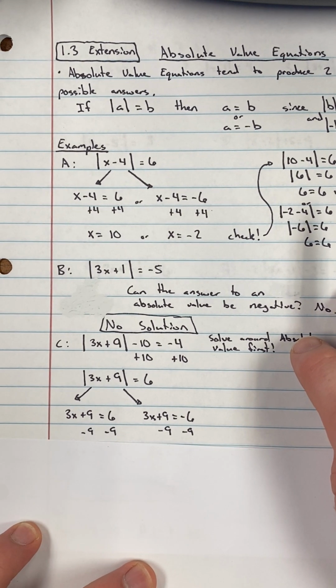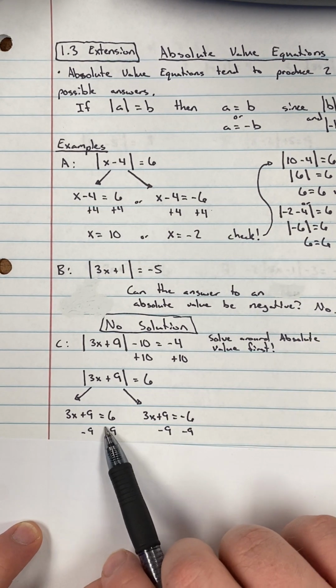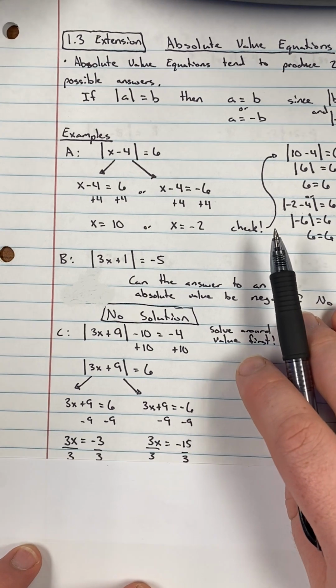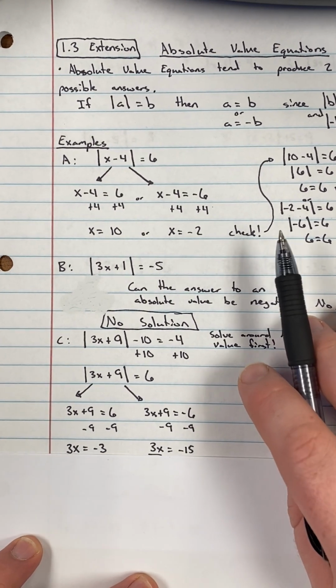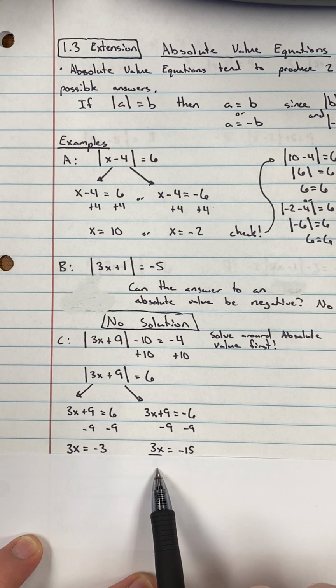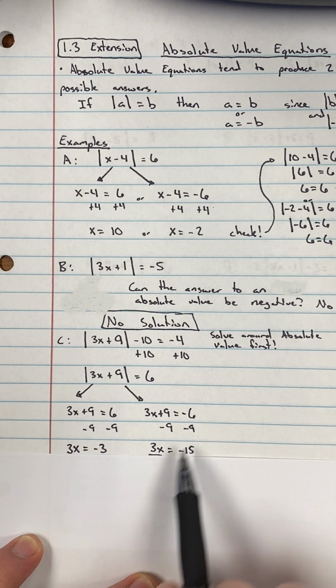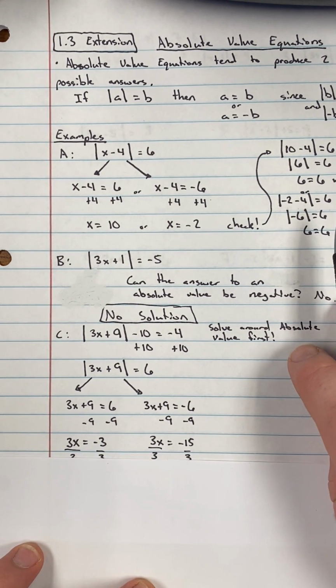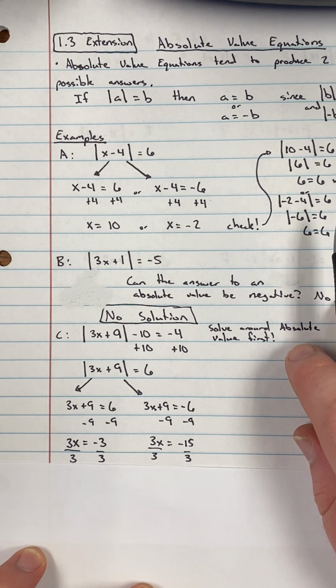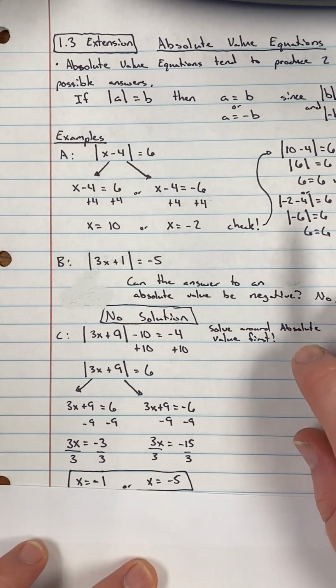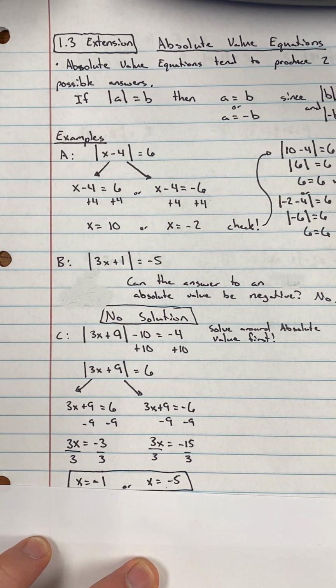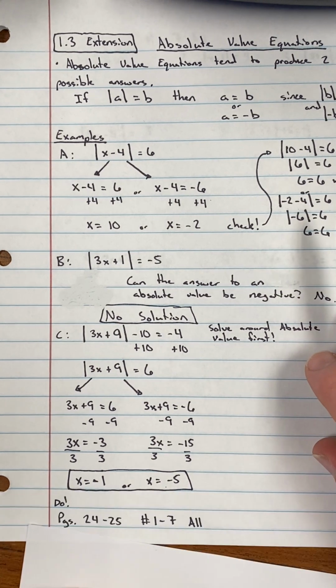So we're going to subtract 9 from both sides in both cases. Over here I get 3x equals negative 3, and then over here I get 3x equals negative 15, right? And then I divide by 3 in both cases. Here I get x equals negative 1 or x equals negative 5, okay?